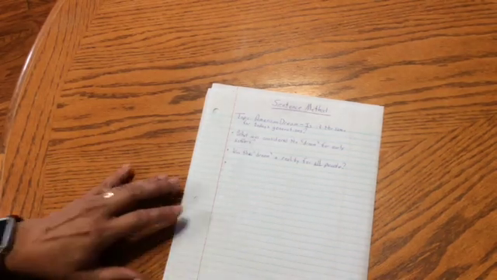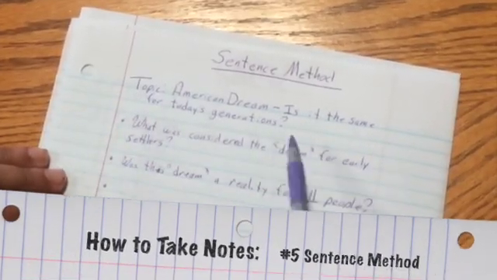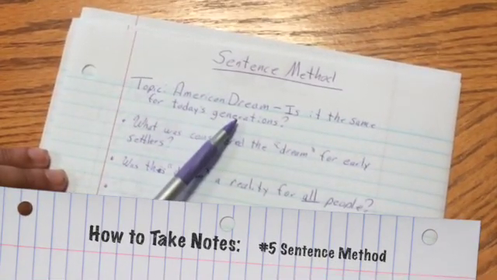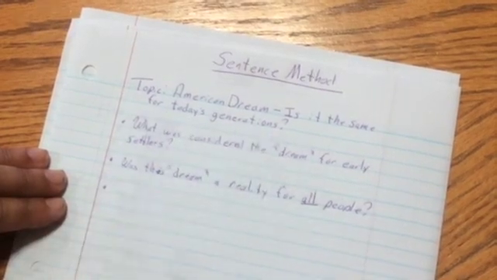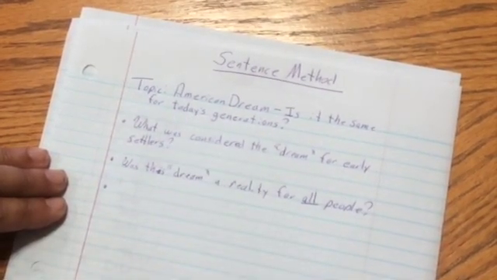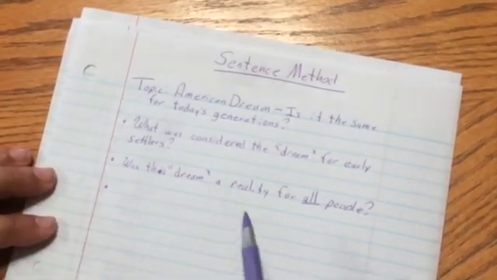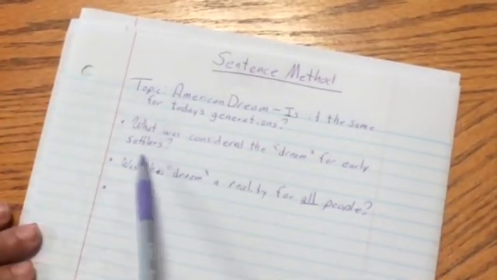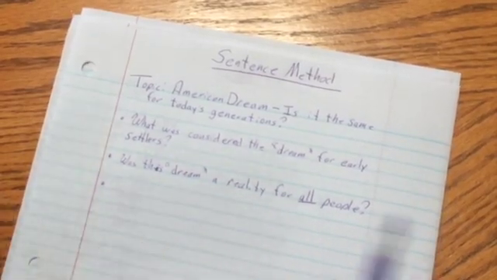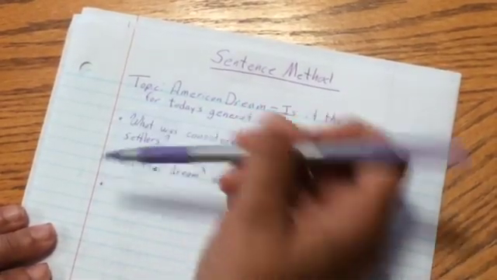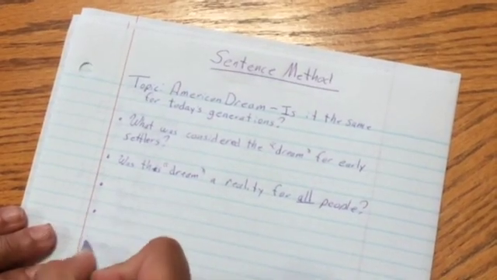Another method of note taking, and now we're getting into the ones that you're probably going to most commonly see in your courses. This is some of the ones that I see most often with my students, and this is just the sentence method. Basically, you write down your topic. This example today has us looking at the topic of the American dream. Is it the same for today's generations? And I've written down a couple of preliminary questions that I'm anticipating my professor talking about. What was considered the dream for early settlers? Was this dream a reality for all people? And I like to use the bullet points to kind of set off each topic that I'm talking about.